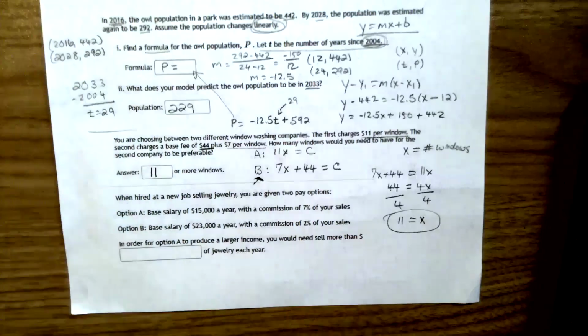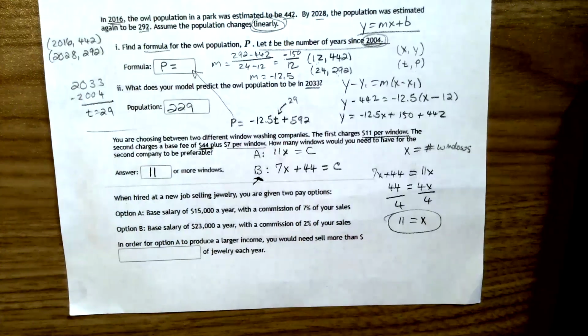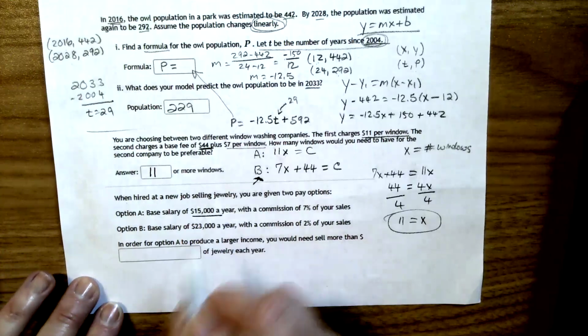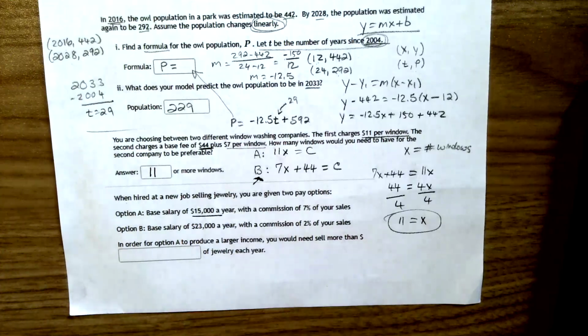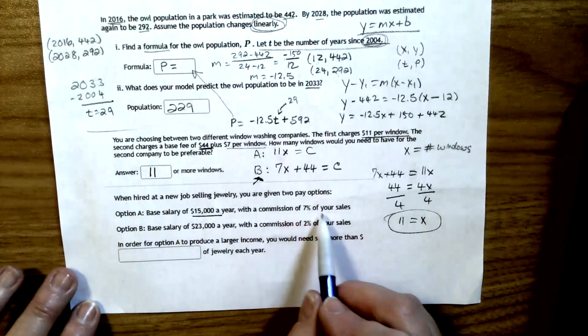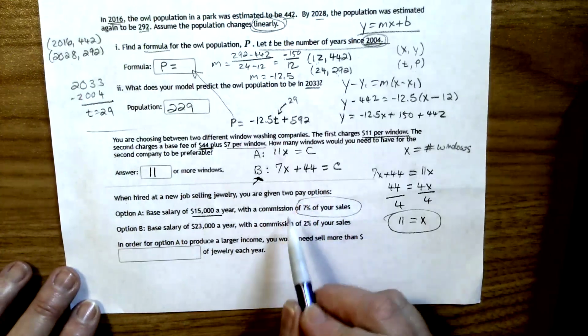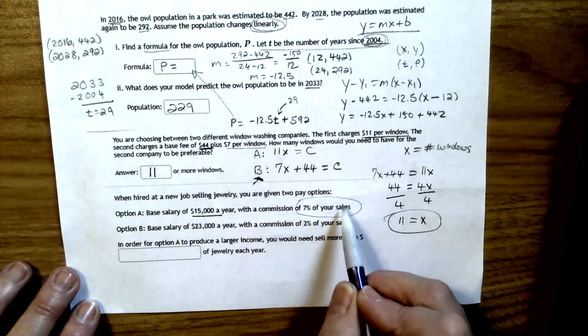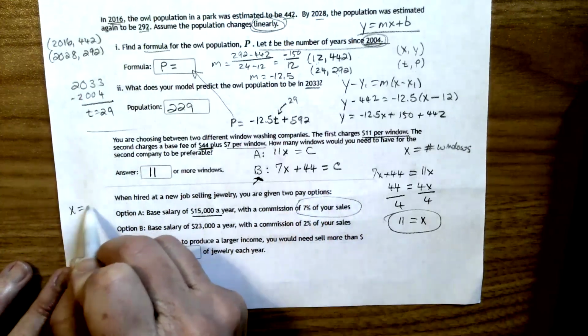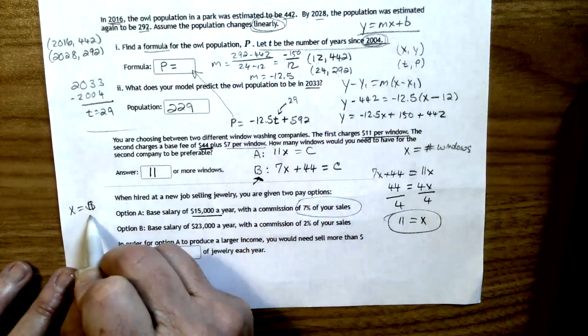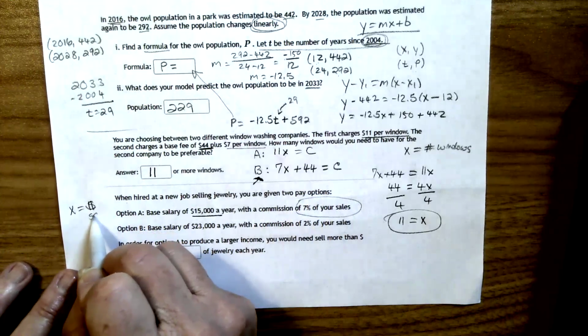Okay. The last one, we sort of set this up. When hired at a new job selling jewelry, you're given two pay options. Option A is a base salary, remember y-intercept, with a commission of 7% of your sales. Your commission is dependent on how much you sell. It's dependent on X. X, in this case, is going to represent your dollar value in sales.